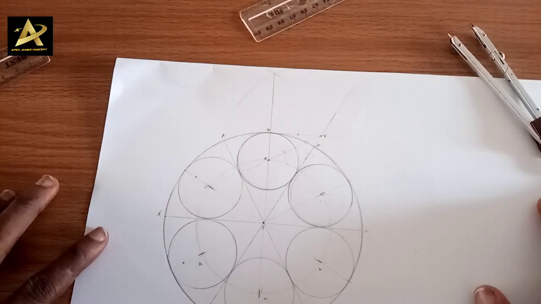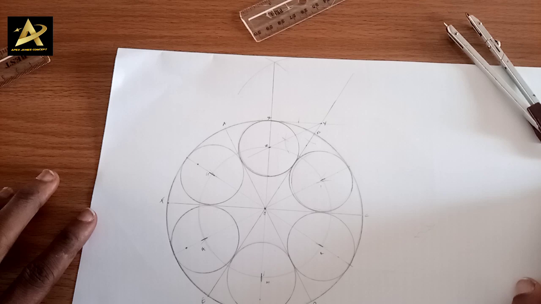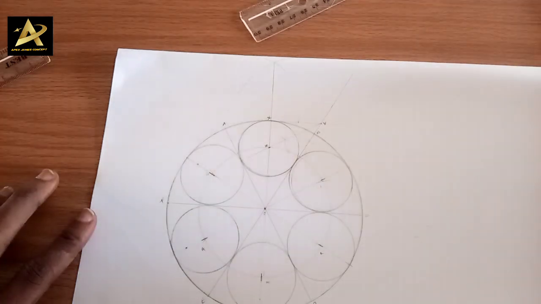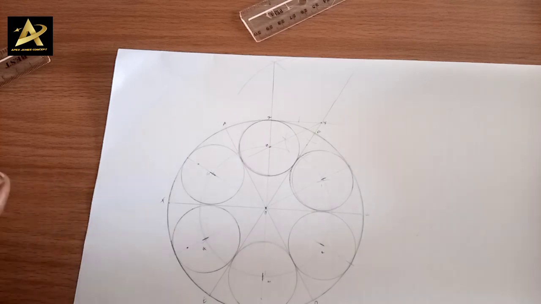These are 6 circles inscribed in, or should I use the word drawn in, a larger circle of 120 millimeters.